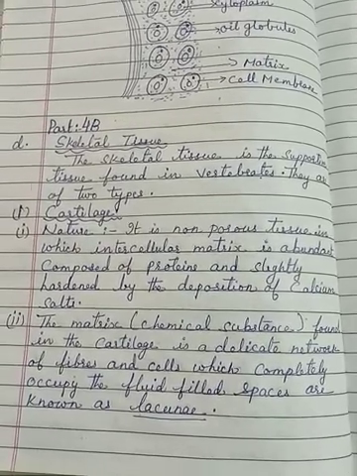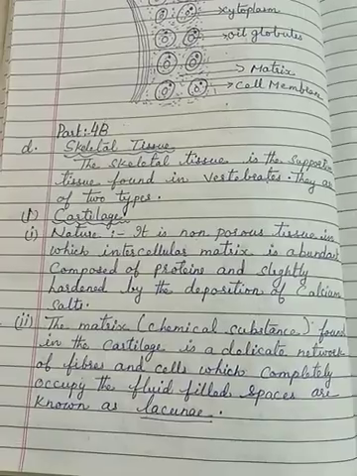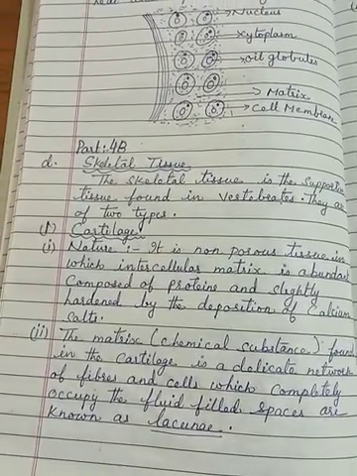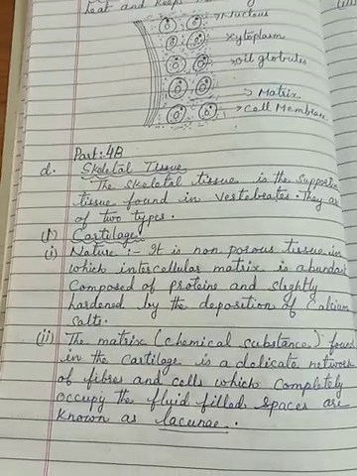Hello everyone. We are studying about the different types of connective tissue. In this session, we will study about the skeletal connective tissue.